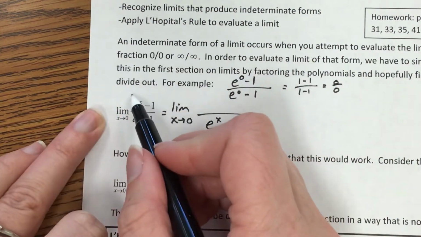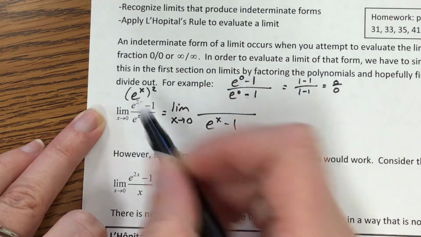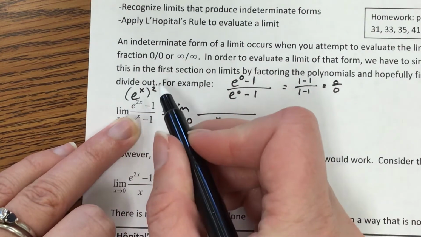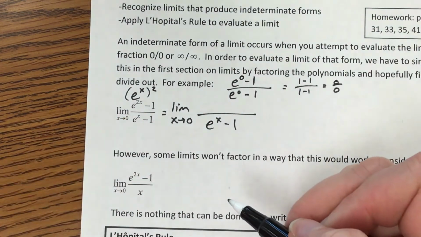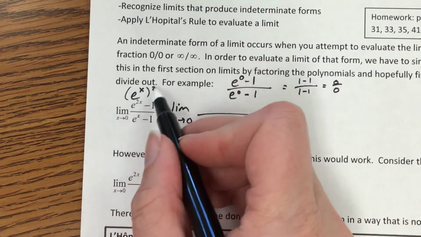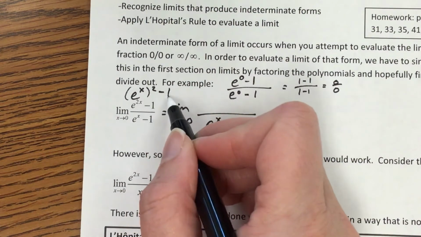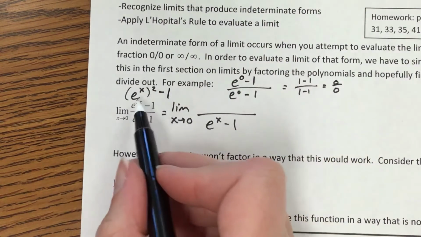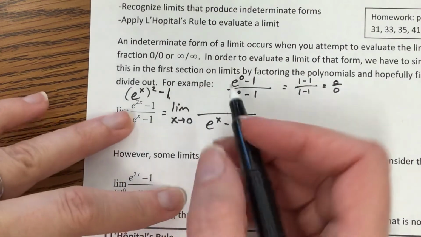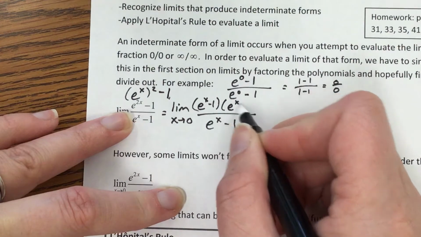But the top is the same thing as e to the x squared, right? Multiplying exponents is the same thing as an exponent with another exponent on it. So that was the power property of exponents. Since this e to the x squared is a perfect square, and this minus 1 is also a perfect square, what we have here is the difference of squares. So that factors into e to the x minus 1 times e to the x plus 1.